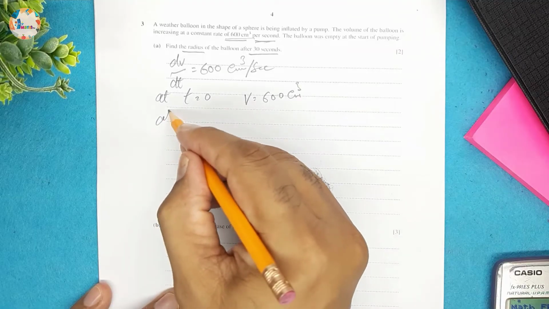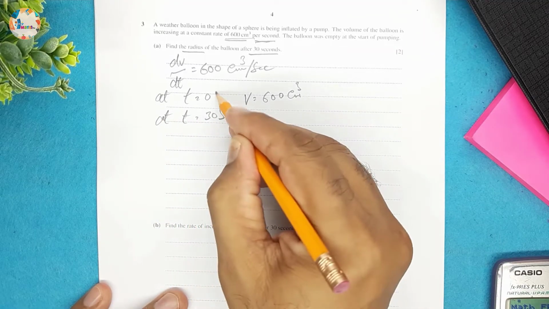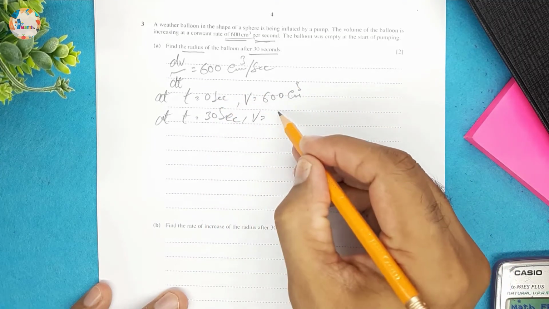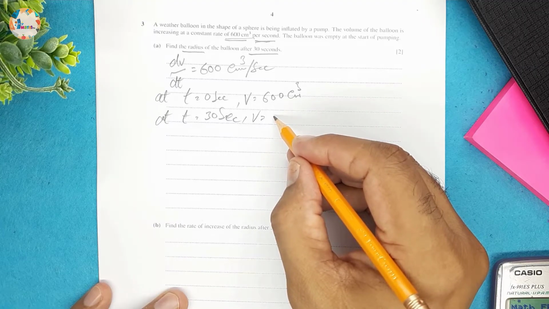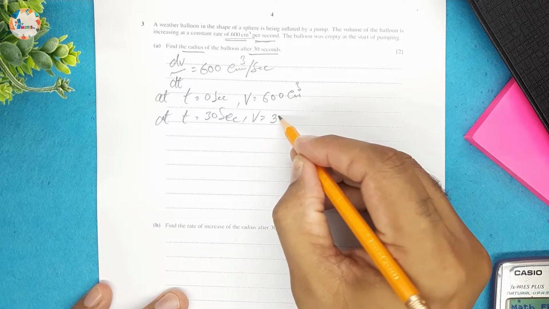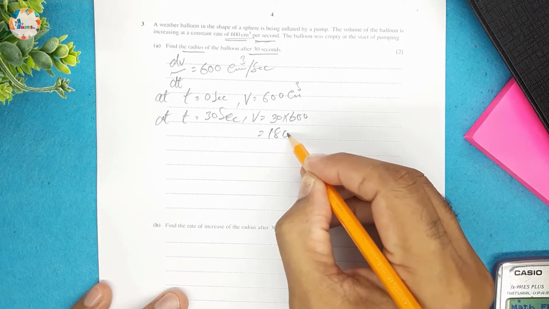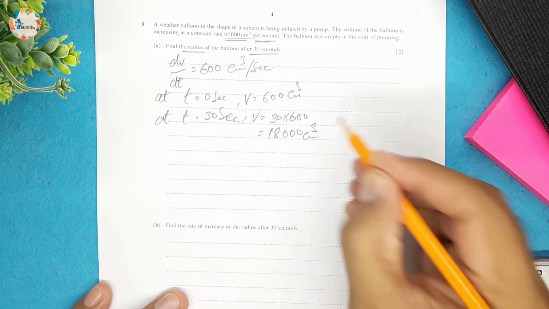And at t is equal to 30 seconds, volume is basically 30 multiplied by 600, so this will be 18,000 centimeter cube.